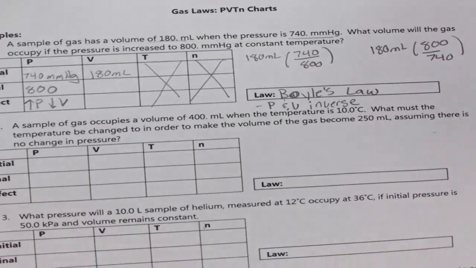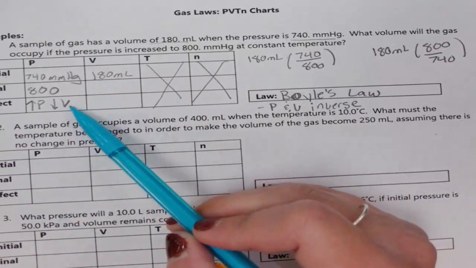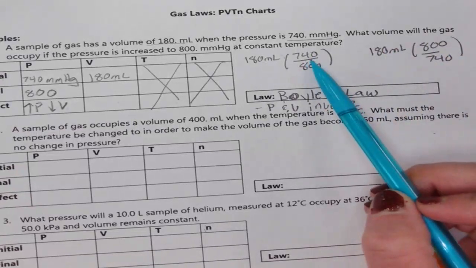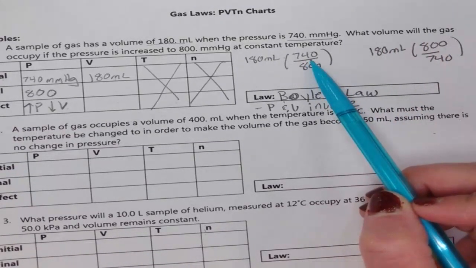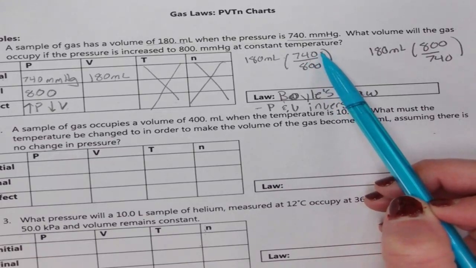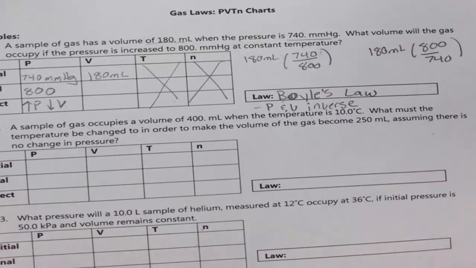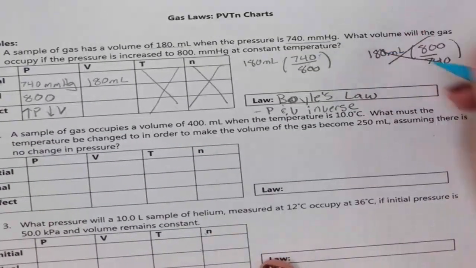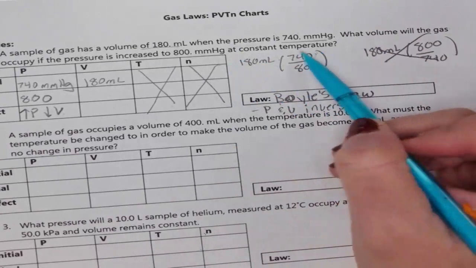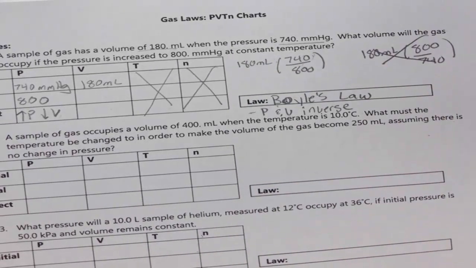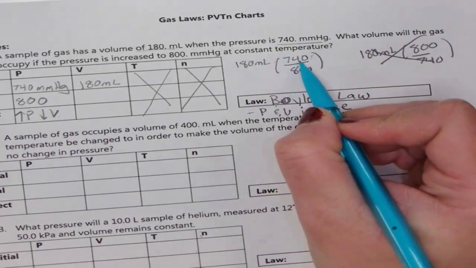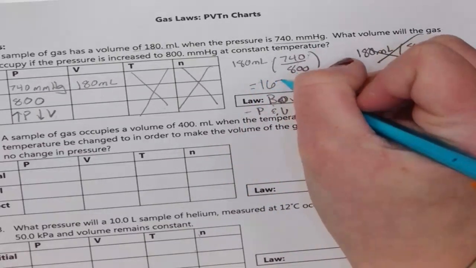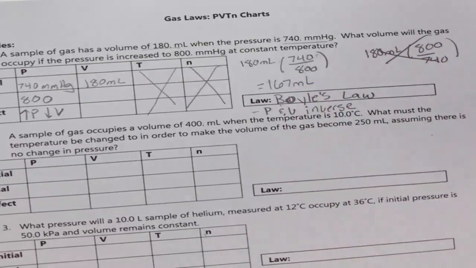Now, the key here is I need a volume smaller than 180. So which of these ways will give me a volume smaller than 180? A smaller numerator will give me a volume less than 180. So I'm going to use my first ratio where 740 is on top. So 180 times 740 divided by 800 is going to be 167 milliliters.